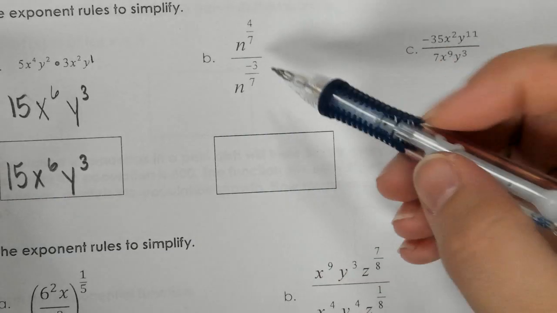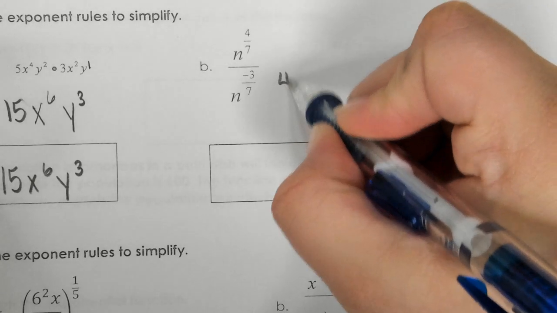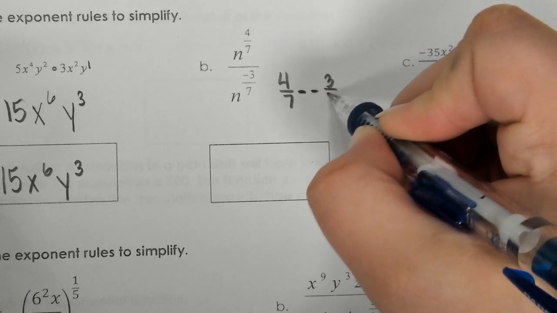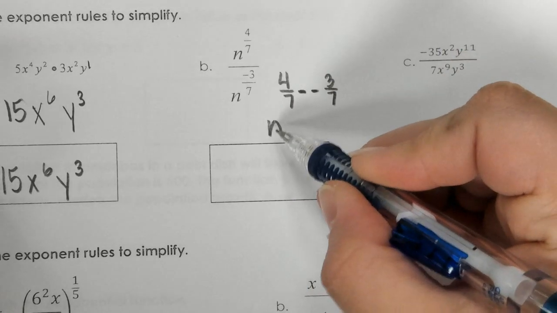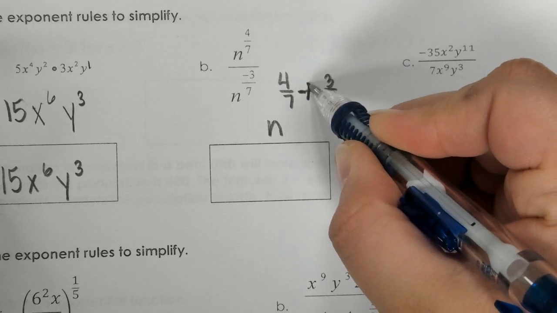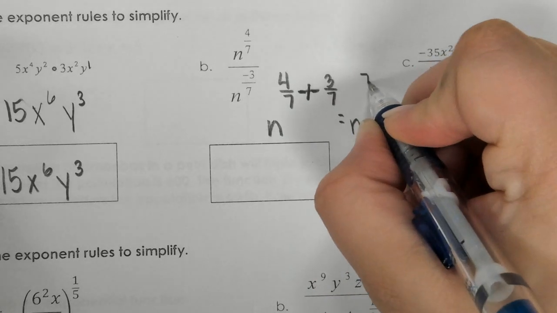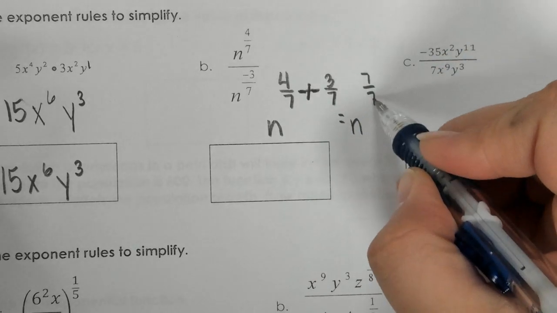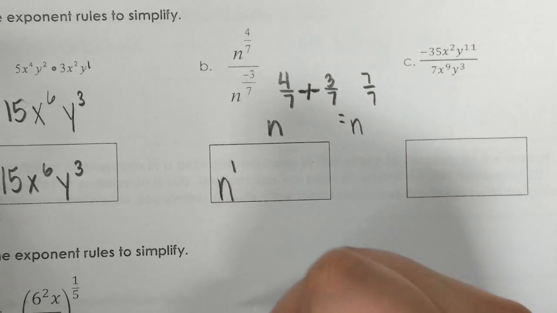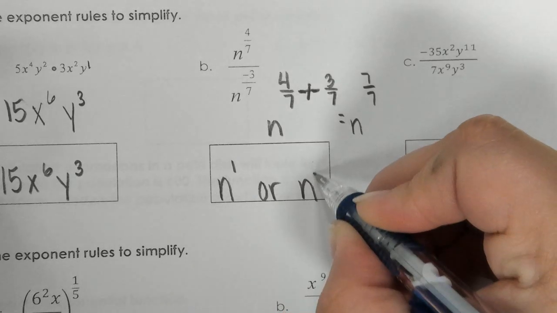Okay, in letter B, we have that same base n, but we have to subtract exponents. So we're going to say 4 sevenths minus the negative 3 sevenths. So if I do this, I would end up adding these together. And 4 sevenths plus 3 sevenths is 7 sevenths. Well, 7 sevenths is a 1 if I divide that. So I would accept the answer of n to the first. Or you could just put down n since the 1 is invisible.